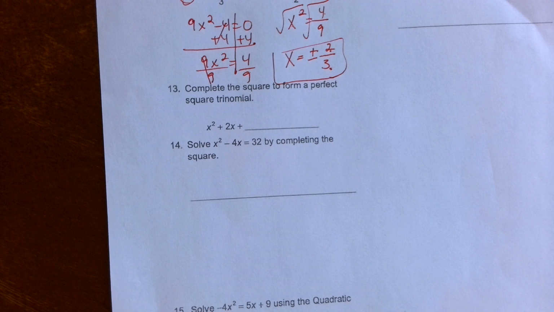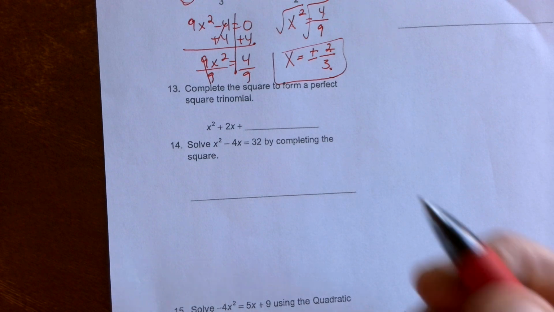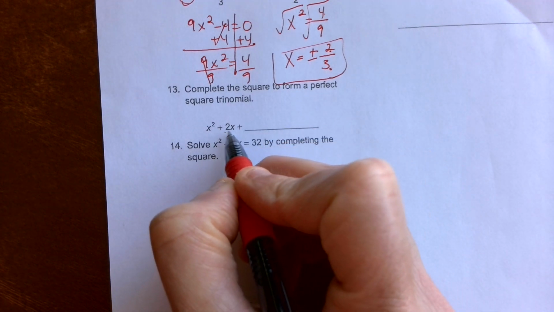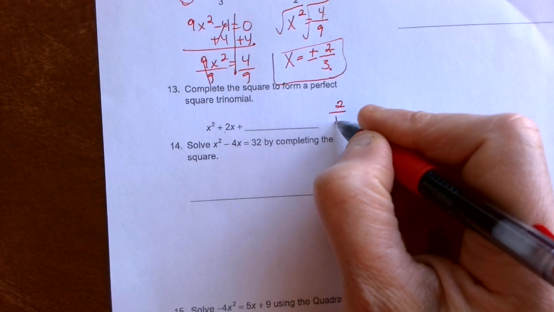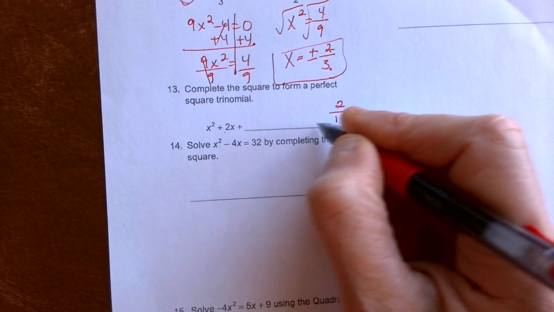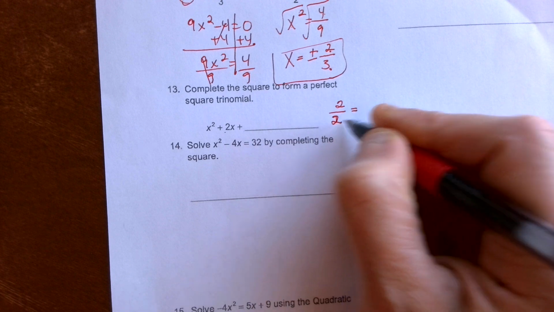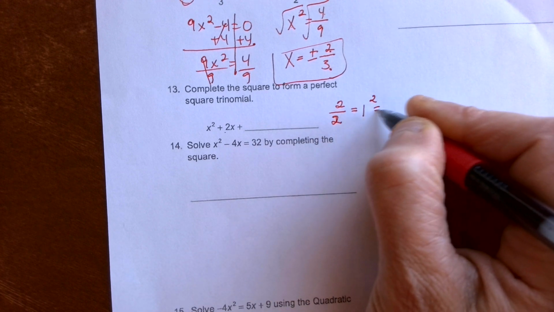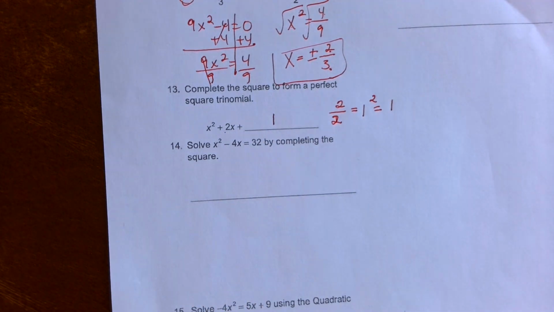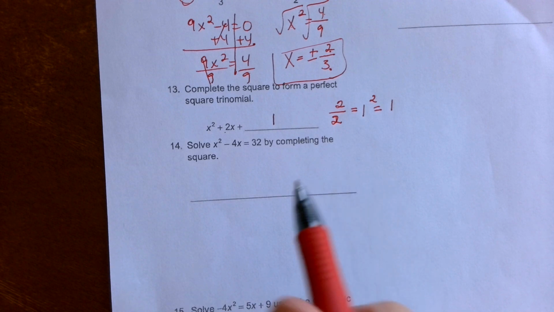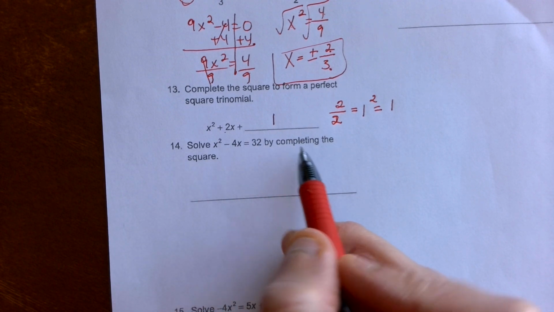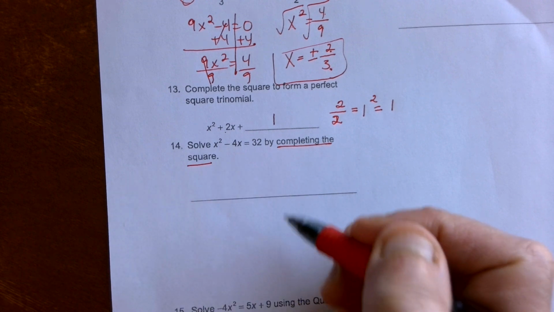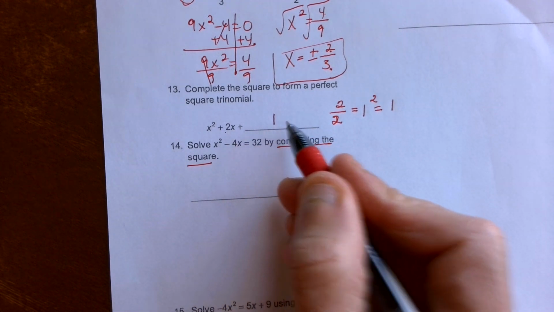Complete the square to form a perfect square trinomial. That is where we have to take the b value. We divide it by 2. I'm sorry, why did I write 1? Divide it by 2, and then we square it. Our answer is 1. Now we're going to use that in the next one because it actually has you work through the whole completing the square. Okay, this is just the start of completing the square.